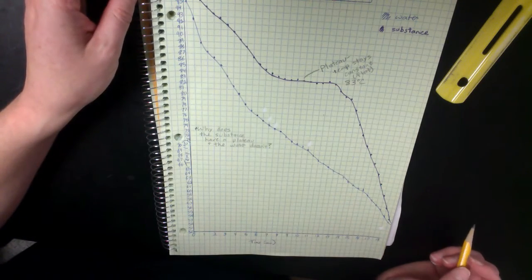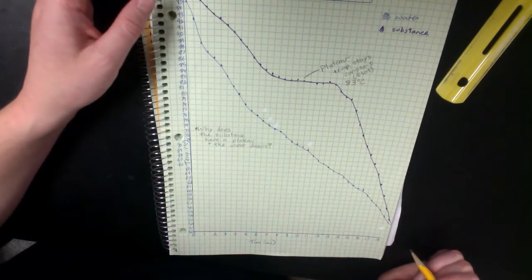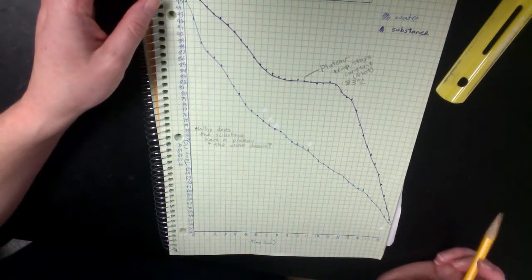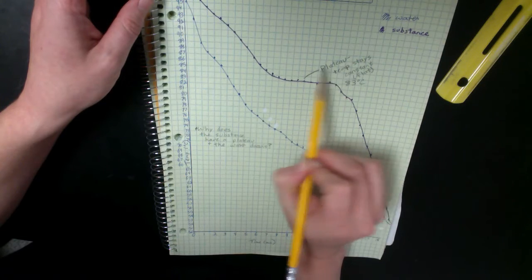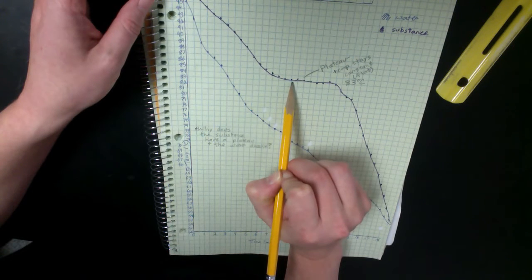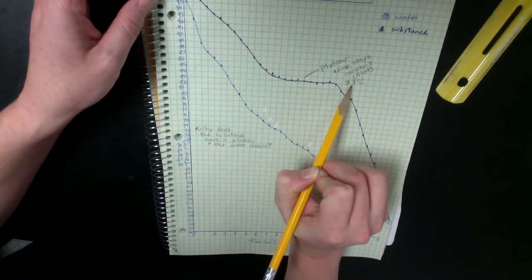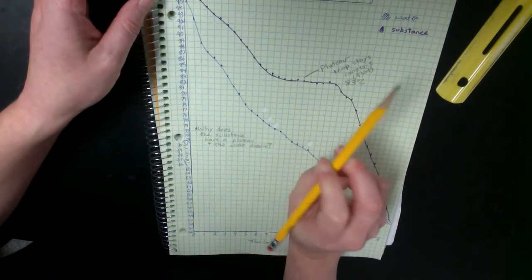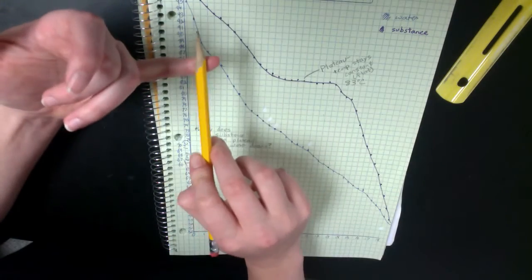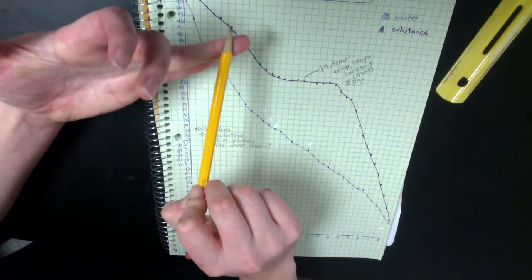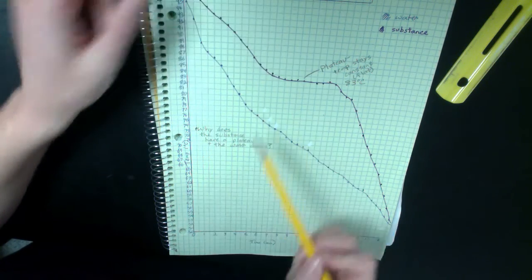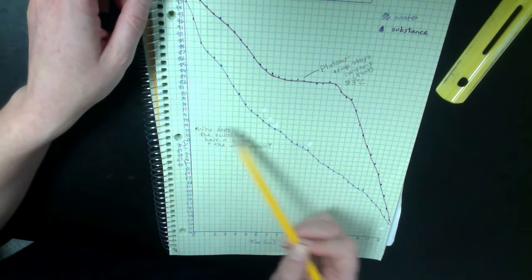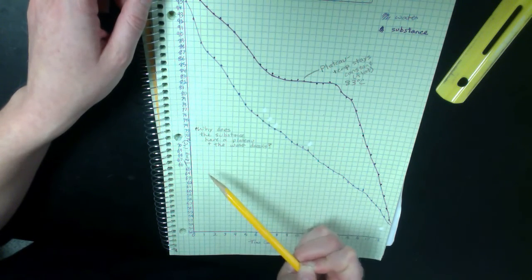Hang on. Okay, so right now you should have 6 things on your graph. Definition of plateau, your plateau labeled, the temperature at your plateau, the time where you saw your first crystals, the time where it was half and half liquid and solid, and the time where it was totally solid, and your hypothesis for why the substance has a plateau but the water doesn't.